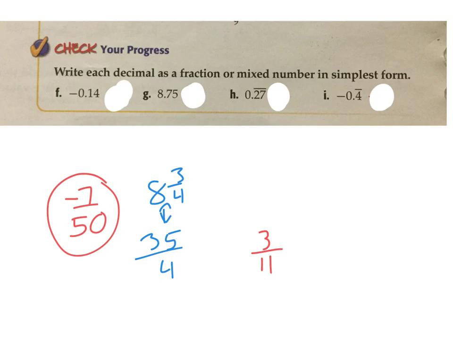That is correct. And then on I, I've got negative 0.4 repeating. That's written as negative 4/9. Did anybody get anything different? Who was that? What'd you get? I got negative 2 over 5. Negative 2/5? Yes, sir.